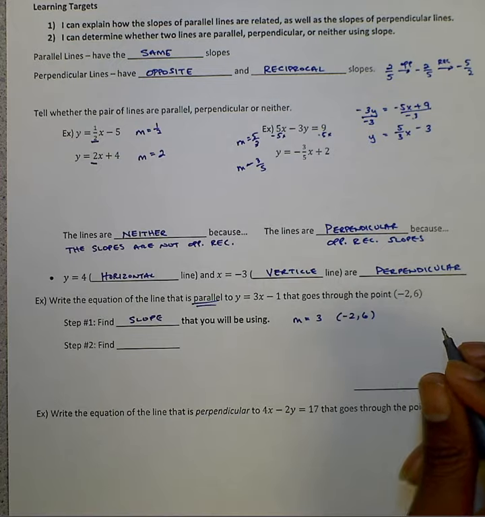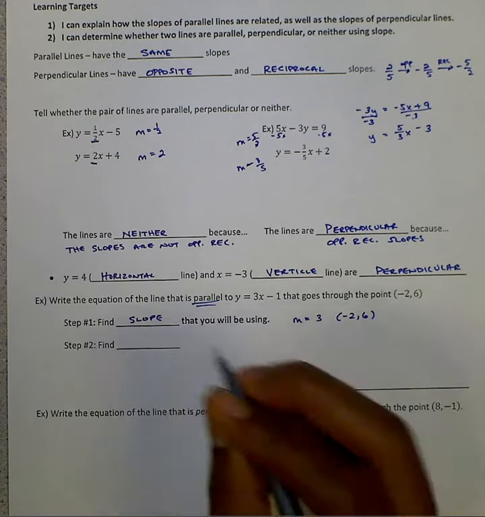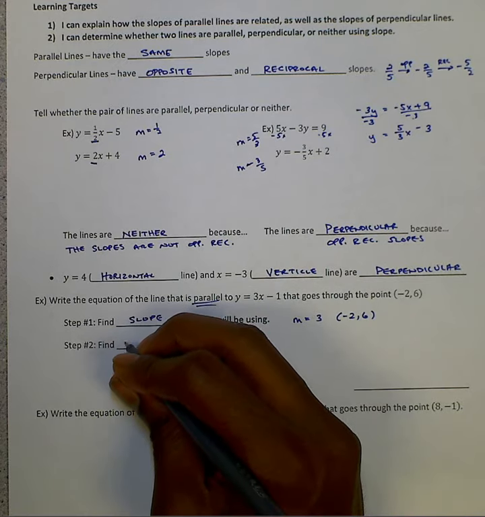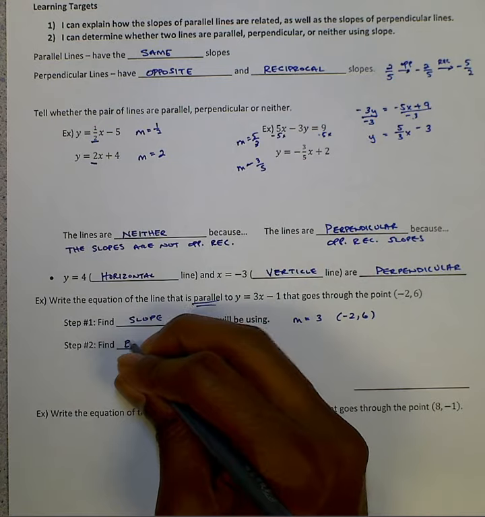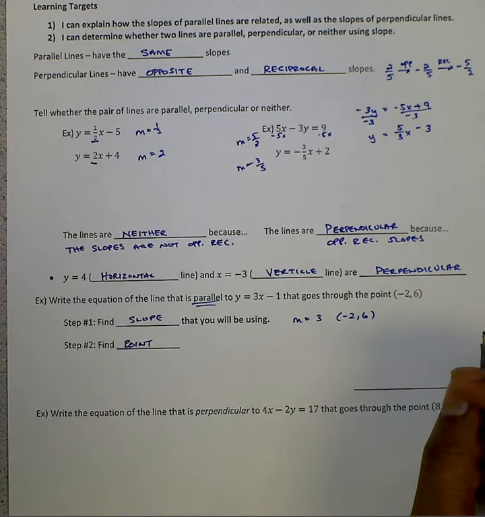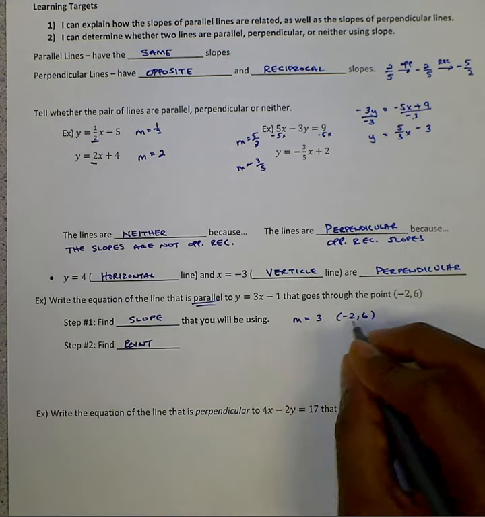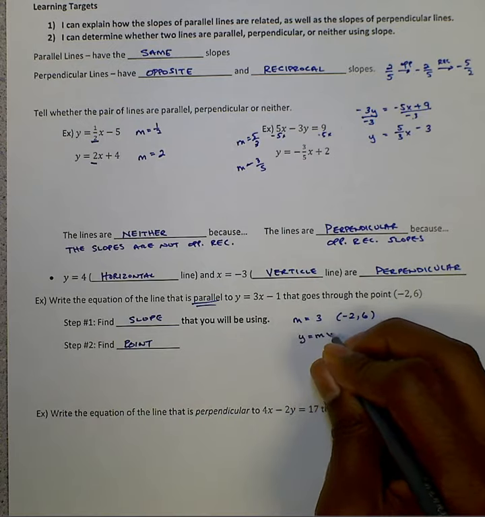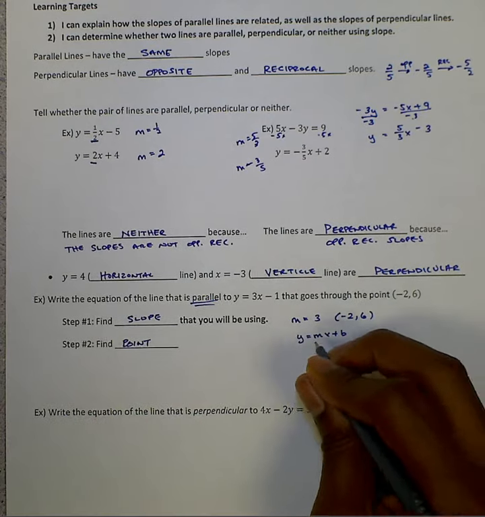So find the slope, find the point, and then find the equation. Find the slope, find the point, then plug it into the equation. So now I'm going to do what I would usually do, which is slope-intercept form. So y equals mx plus b. I'm going to plug in what I know. I know that my slope will be 3.